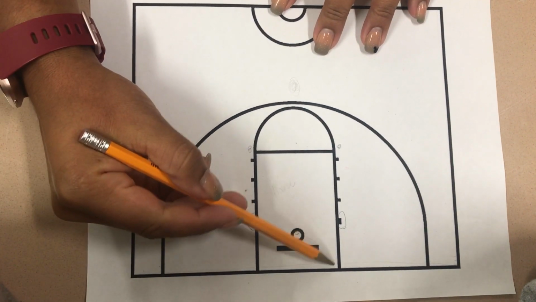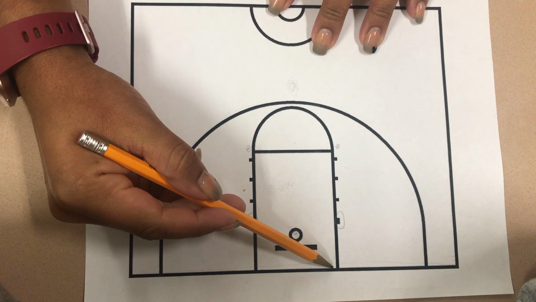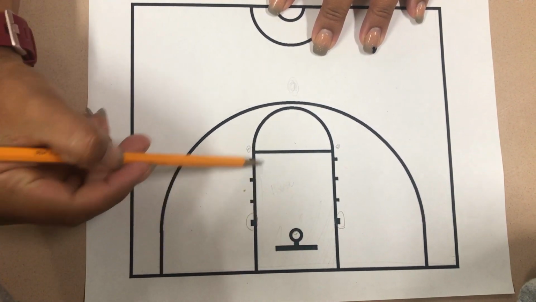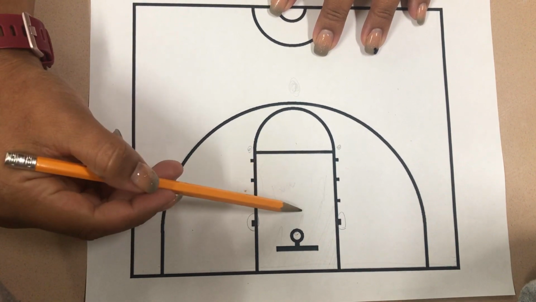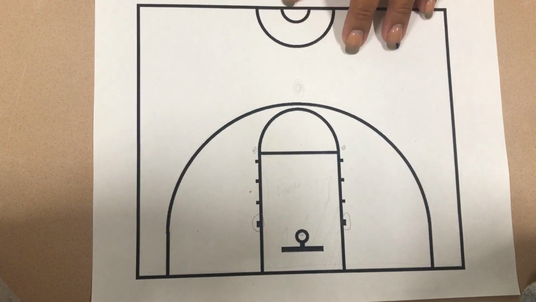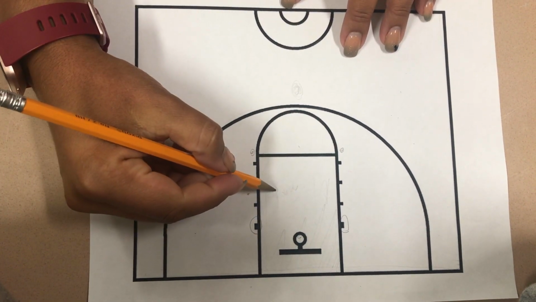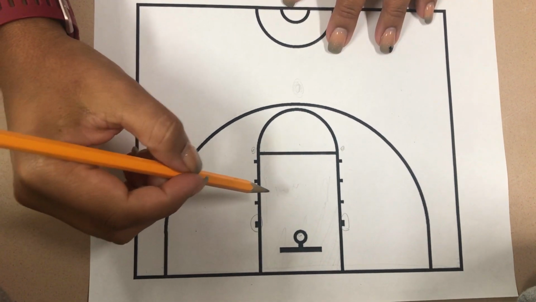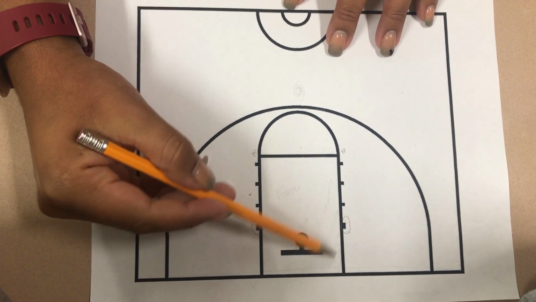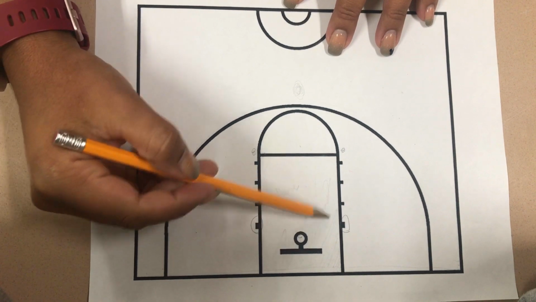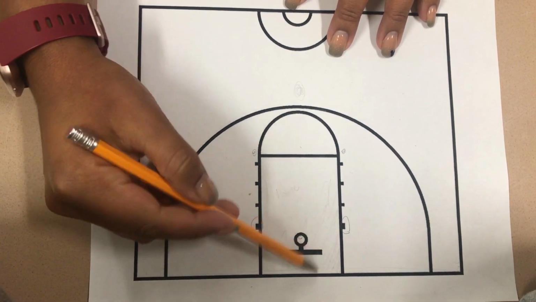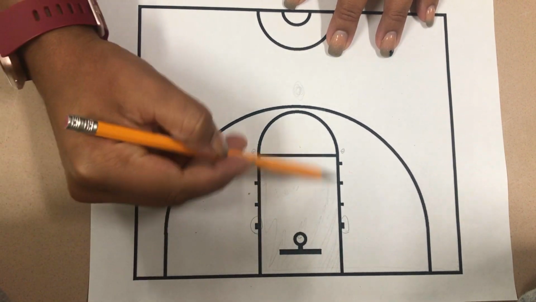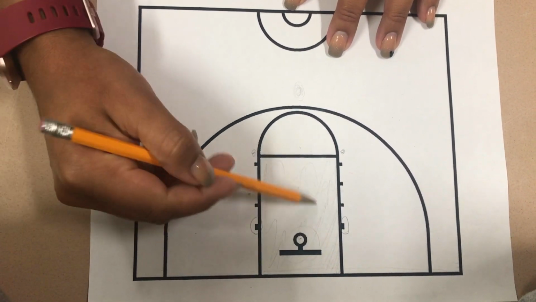There's a couple of different words for all the space in this rectangle. A lot of people refer to it as the paint. We're going to refer to it as the house. And this will be important when we're talking defensive strategy because a lot of times you'll hear the coaches say, we want to keep the ball out of the house. When we say that, we're talking about all this space that's right next to the hoop.